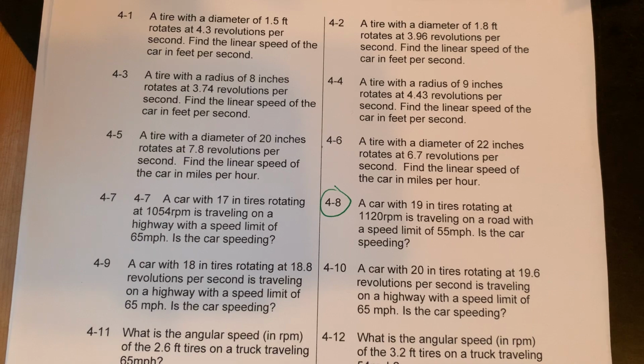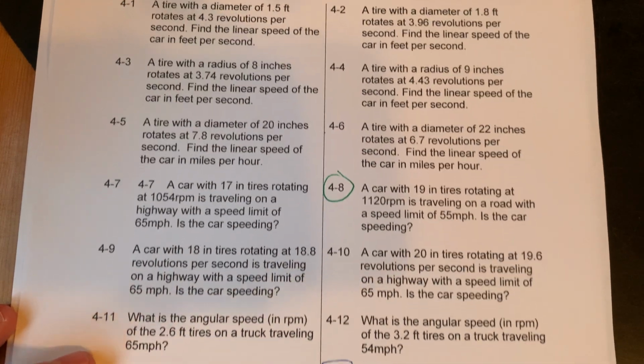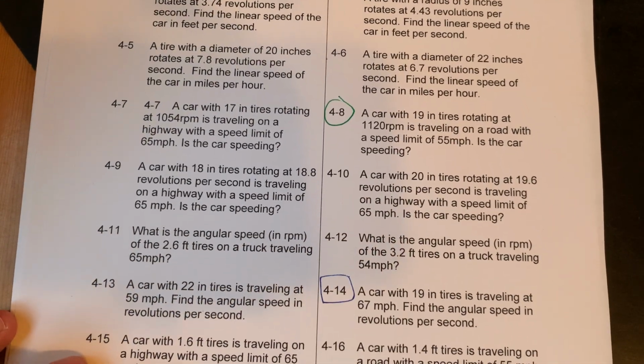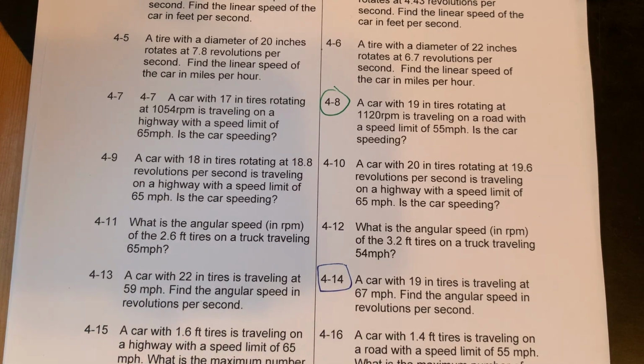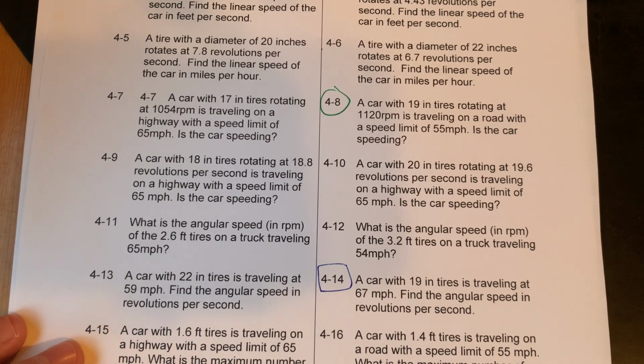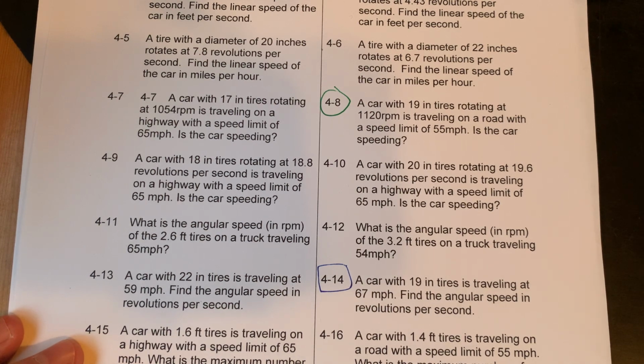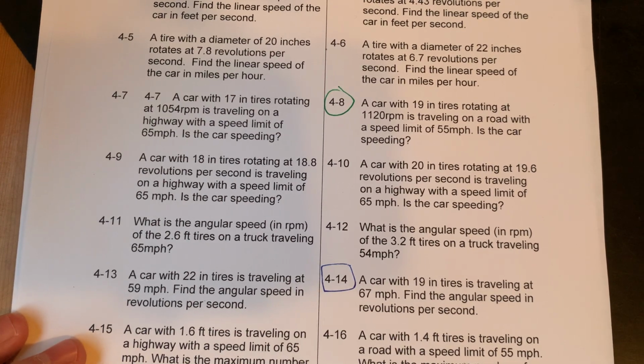Let's run one more, something similar, again from the exercises. I'd like to look at number 14. This is a car with 19-inch tires. Rather than those monster truck tires we had a second ago, these are more regular sized car tires. And you're traveling 67 miles per hour. So find the angular speed in revolutions per second.